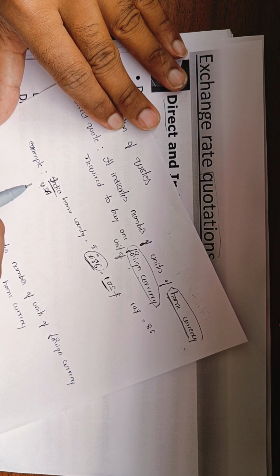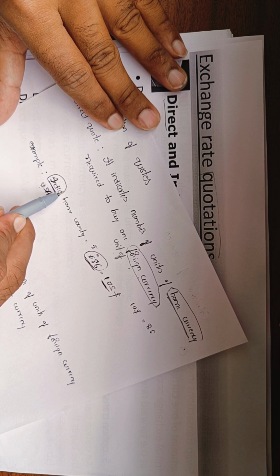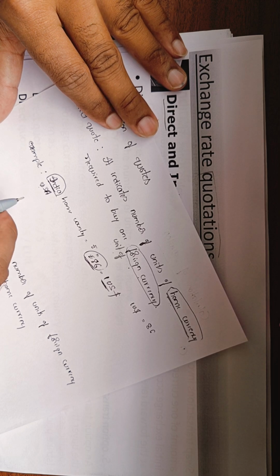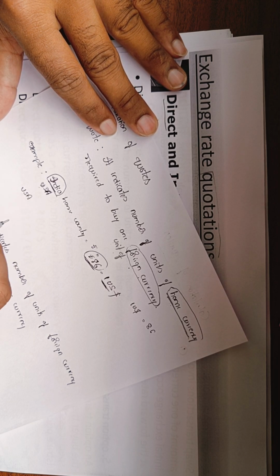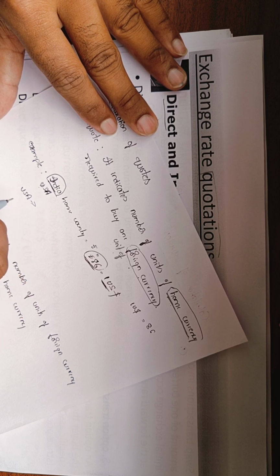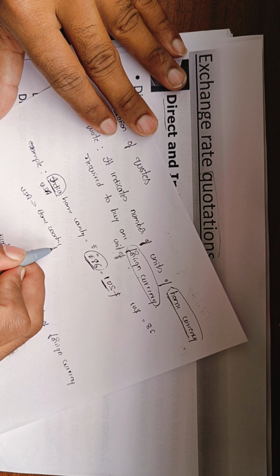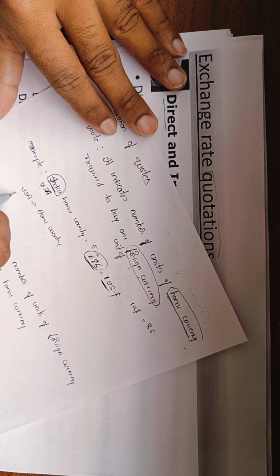It is not always compulsory that India should be the home country. Nowhere is it written that India should be the home country. Take for example, you can take the US as the home country. Take for example the question says US is the home country, or the bank is from the USA. You can call this the home country. One more thing is you can take India as the foreign currency.